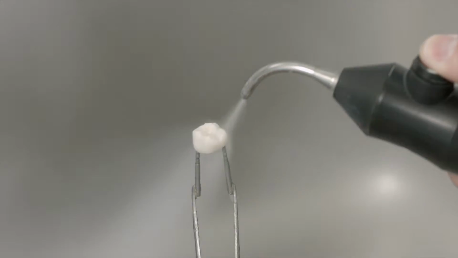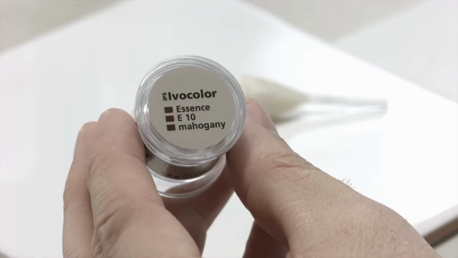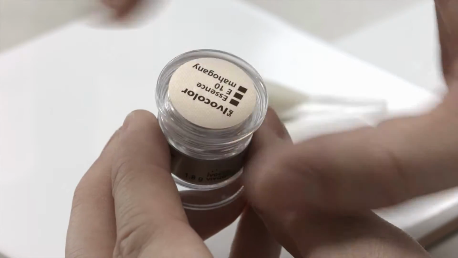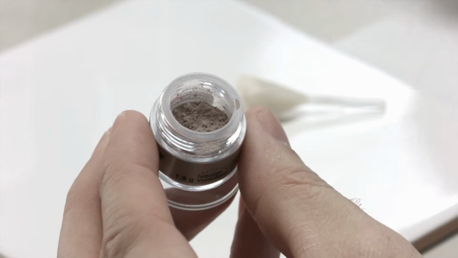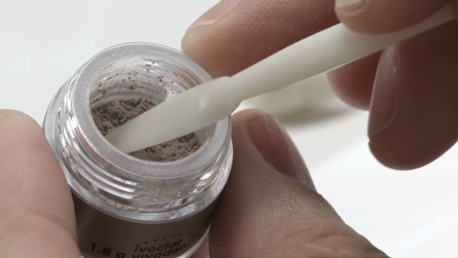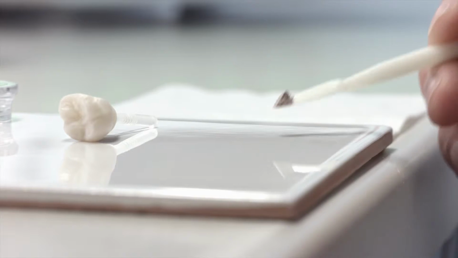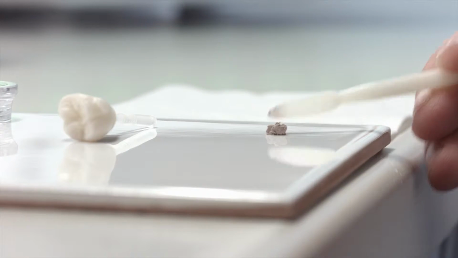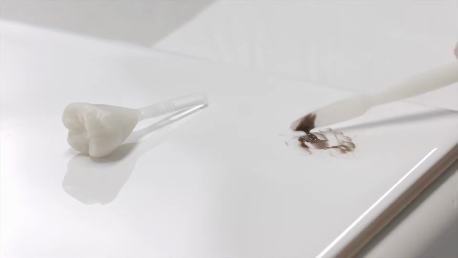Before application, clean the restoration with the steam cleaner. Open the container and remove a spatula tip of IPS Ivocolor essence. In order to create striking effects such as cracks in the enamel surface, stain fissures, or calcium spots on the tooth, it is advisable to mix with IPS Ivocolor mixing liquid all round or long life. When creating a superficial glaze effect, use the IPS Ivocolor essence fluid, which you can mix to a paste-like consistency.